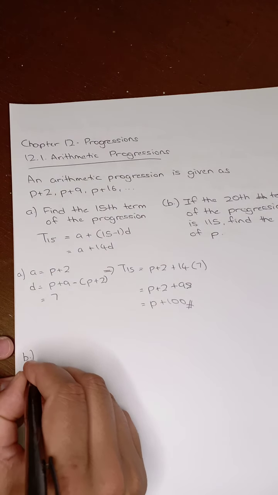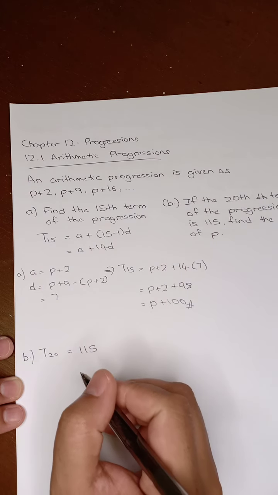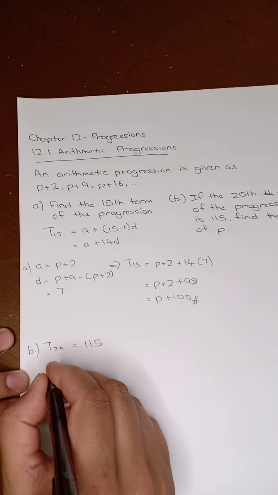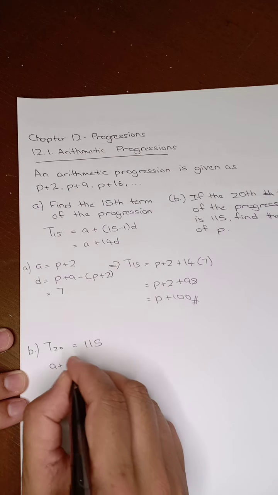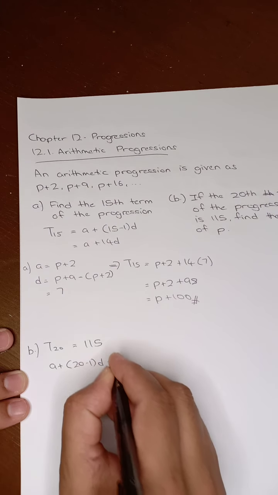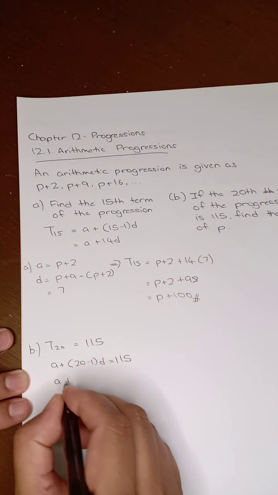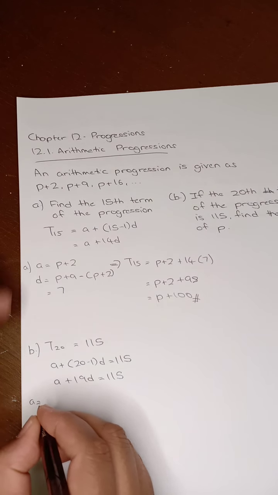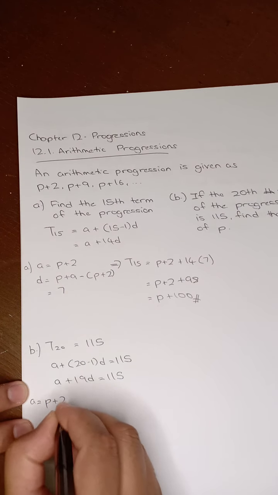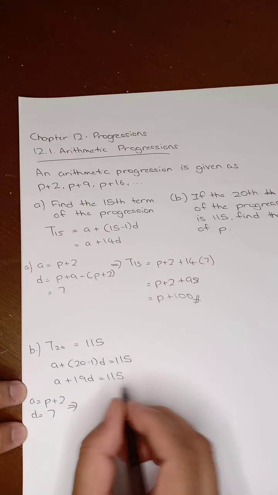T20 is 115. So what's the formula for T20? It's a plus (n minus 1)d. Our n is 20 here, so 20 minus 1, d equals 115. Before replacing the values, I'll simplify a little. a plus 19d equals 115, and we know that our a is p plus 2 and our d is 7. Replace that in this equation.